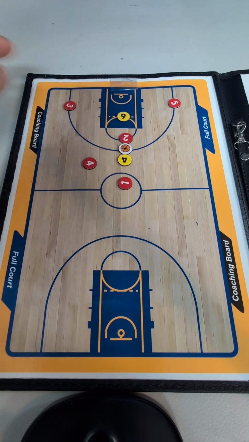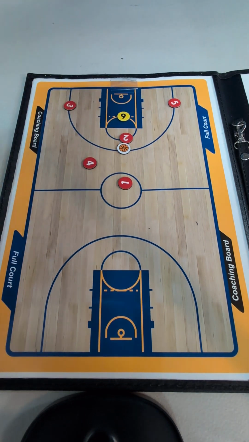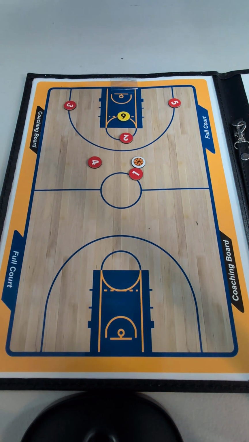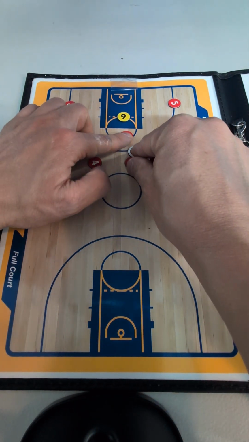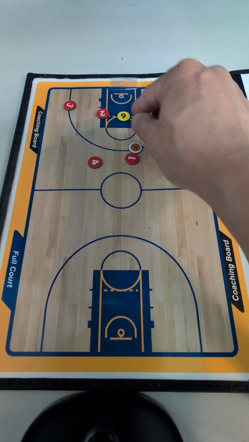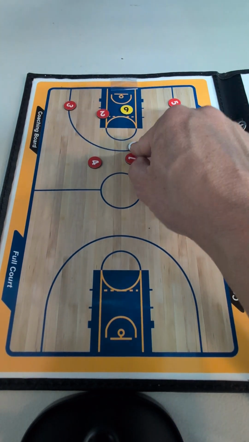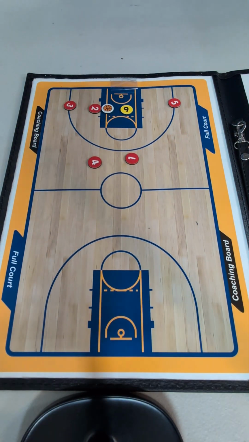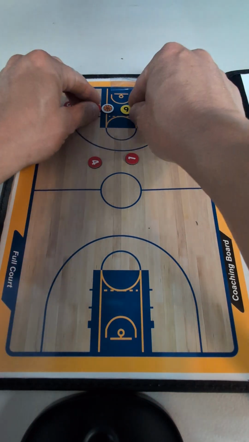Now, if there is no defense up here, all right, as 1 and 4 are coming up, 2 can start rolling to the basket, and depending on where 6 is, 1 can possibly make that pass to 2, and then 2 can make that bucket, right?